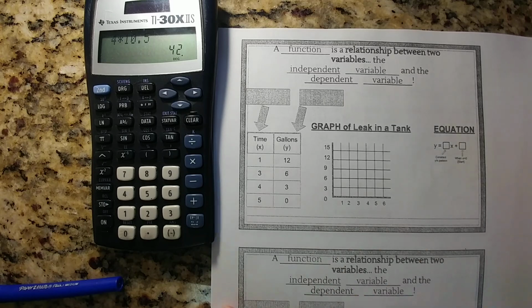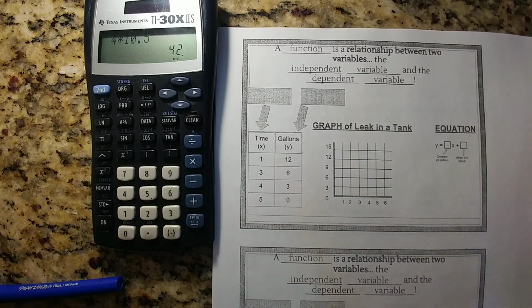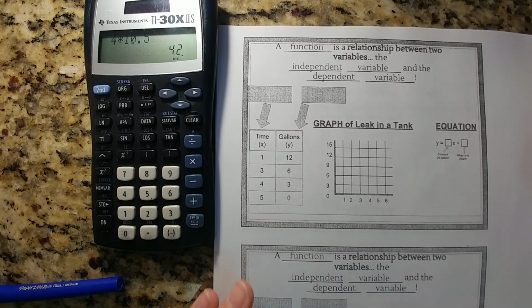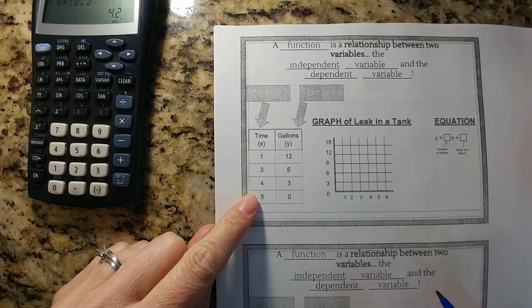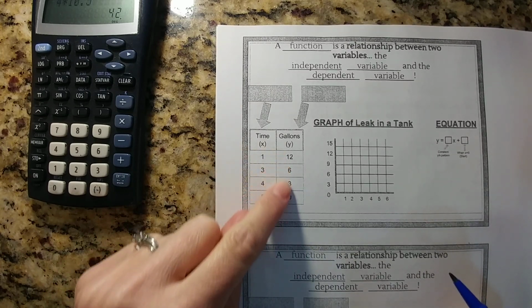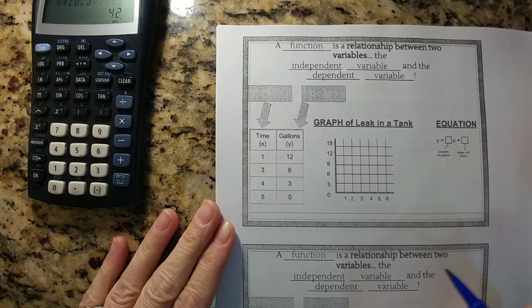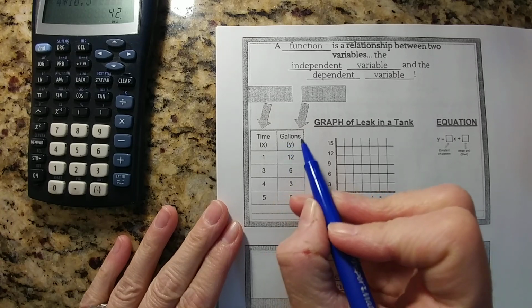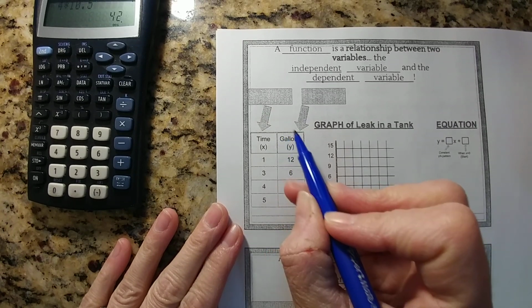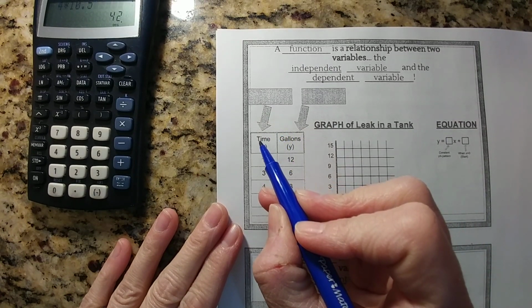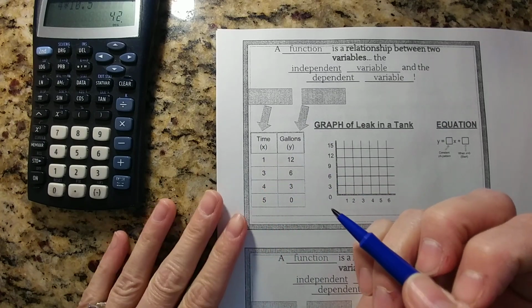Here we have a leak in a tank. Well, that doesn't sound good. Let's first label what our independent and our dependent variables are. So here we have the time going by, and this is how many gallons of water is in the tank. Well, doesn't it make sense that the amount of gallons of water in the tank would depend on how much time goes by? Yeah, I think so.